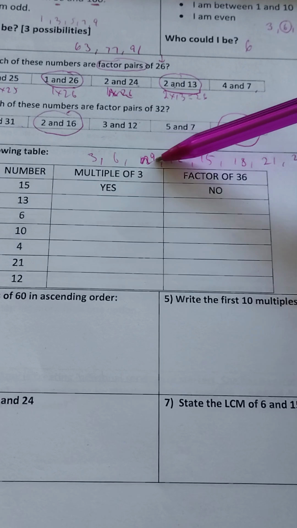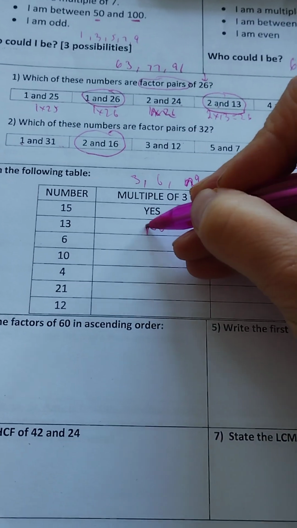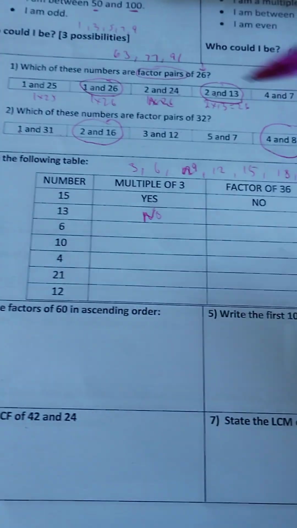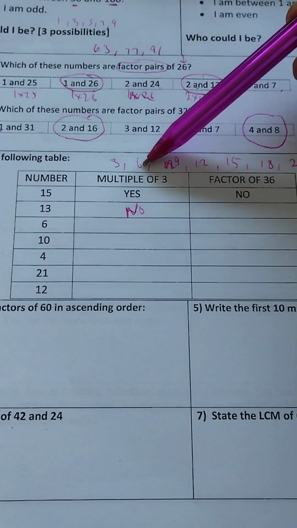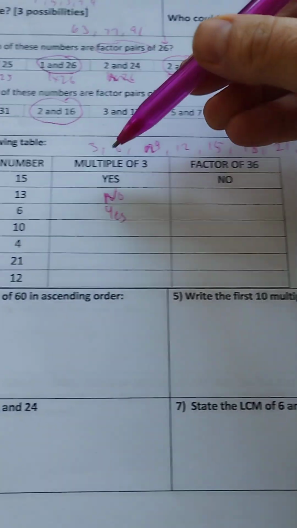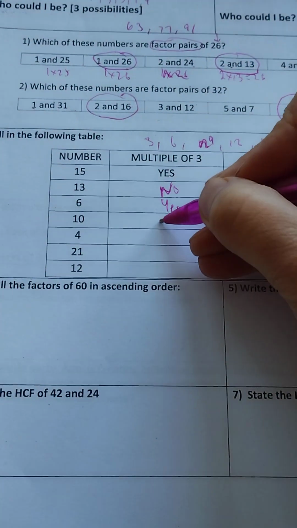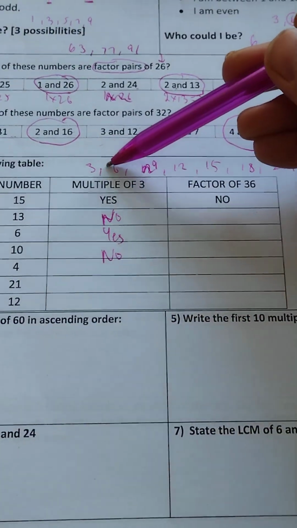Now, is 13 a multiple of 3? No, it's not in the 3 times tables. So we'll just write no. Is 6 there? Yes, there's 6. Because I know 3 times 2 is 6, so that works. 10? No, 10's not a multiple. There's no 10 there, so no. Is 4 a multiple of 3? No.